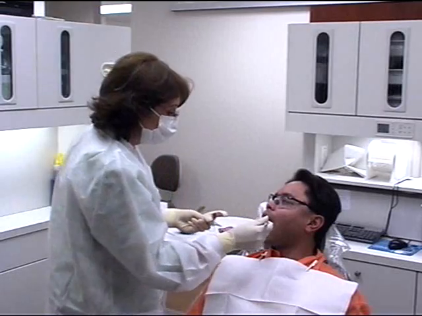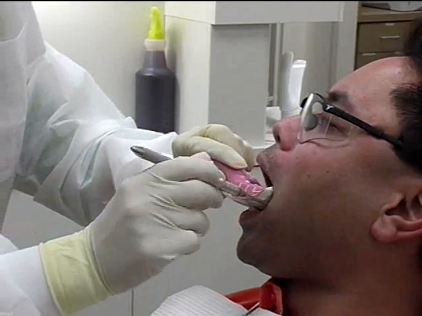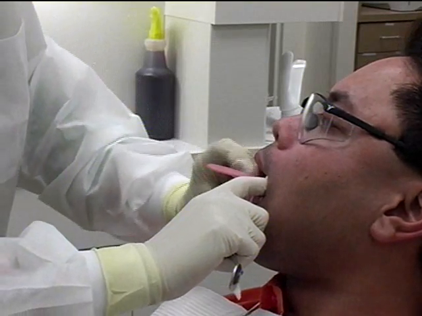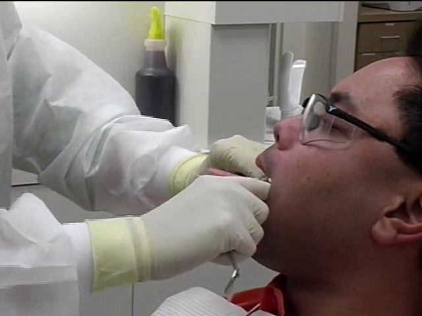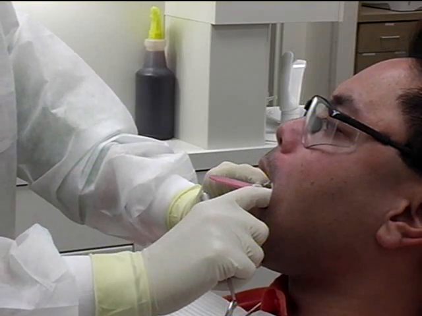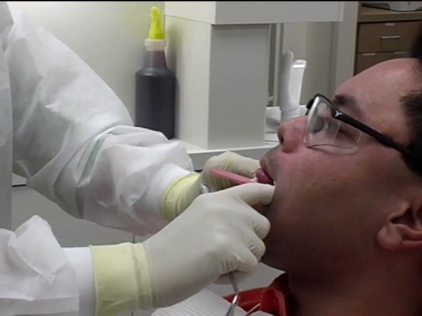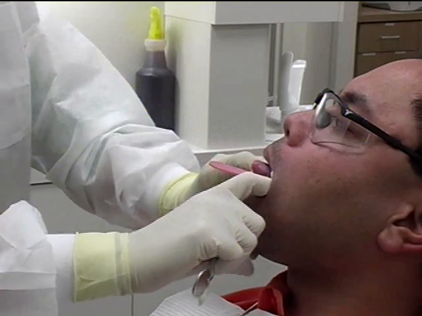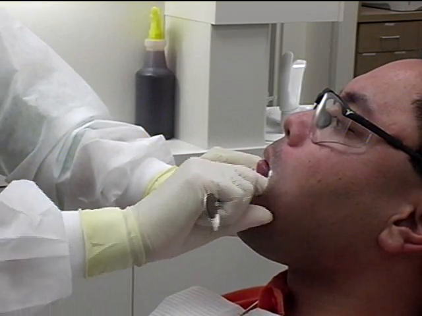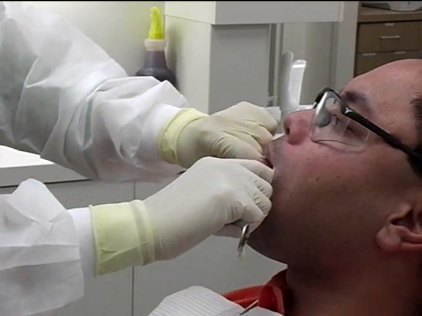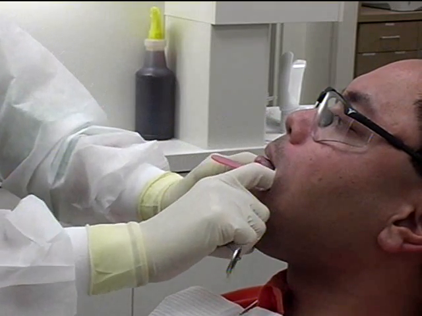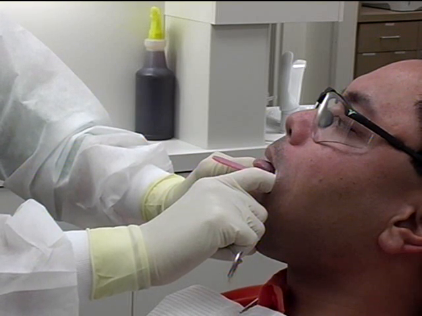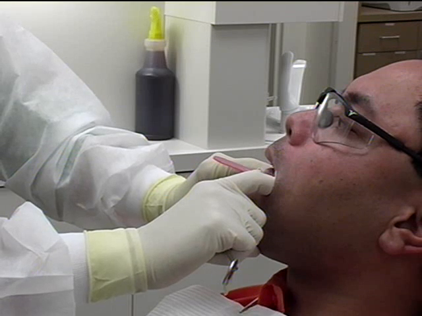With the mirror in the right hand, retract the cheek and rotate the tray in the mouth with the left hand. Center the tray over the teeth and seat it. Have the patient raise and protrude the tongue to get the lateral border from under the tray and to clear the posterior lingual flanges. Ask the patient to retrude the tongue and hold it in rest position.